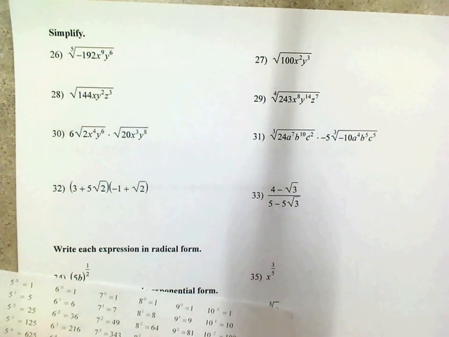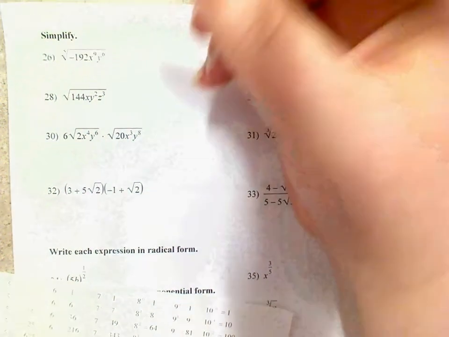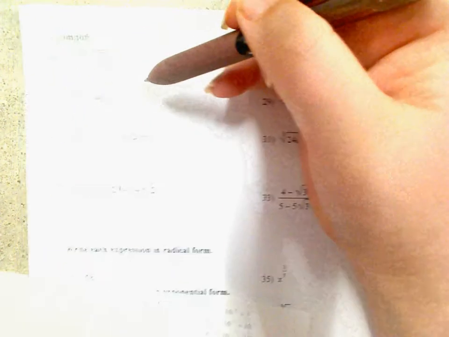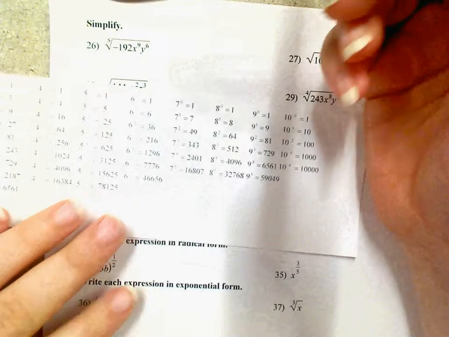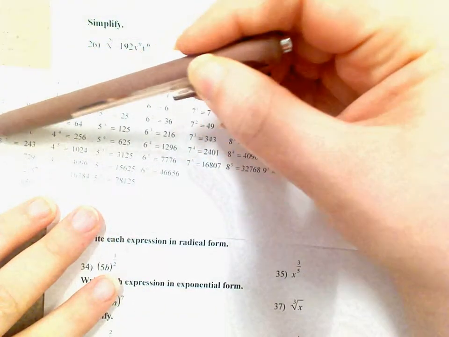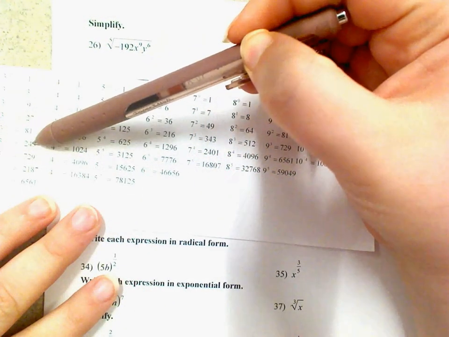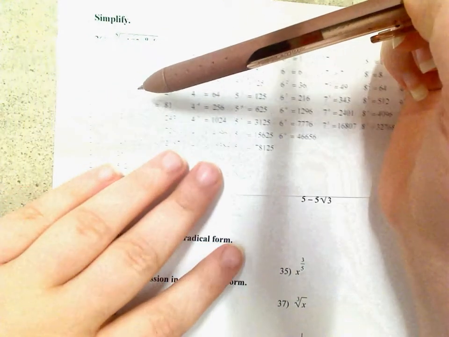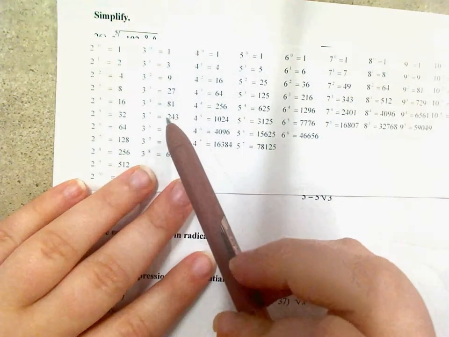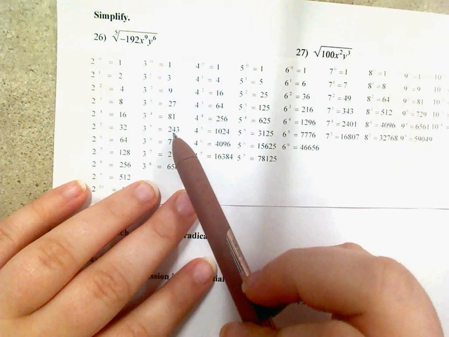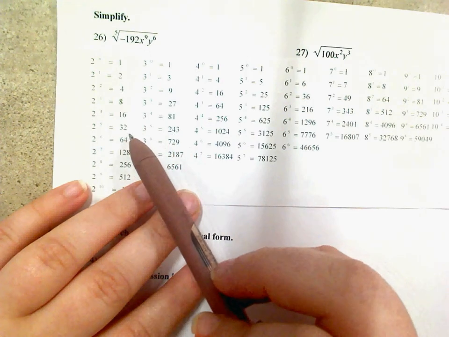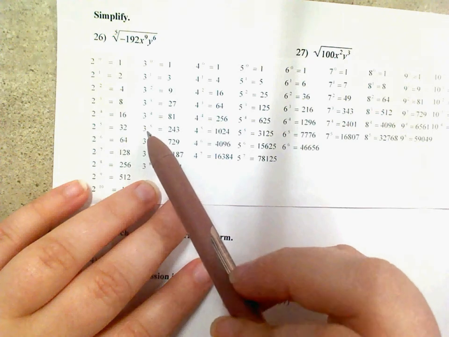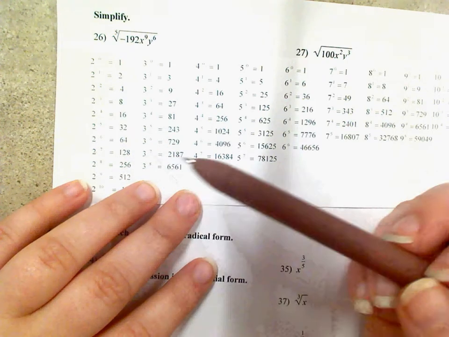Okay, so number 26 is the fifth root of negative 192 x to the ninth y to the sixth. So what you need to do is think about, first off, the fifth root. So I look across the powers of 5. 2 to the fifth is 32, 3 to the fifth is 243. That's already too large, yeah? So I've got 192, so 192 is not in my list of perfect powers of 5. So I need to see what I can simplify out of it.